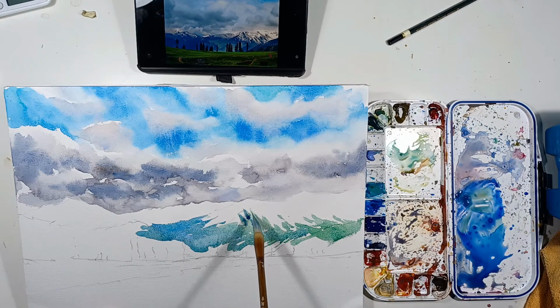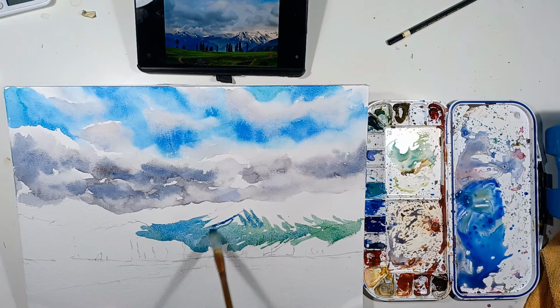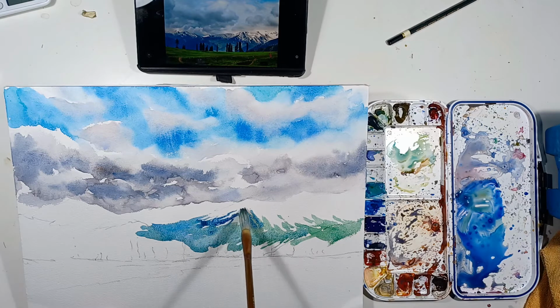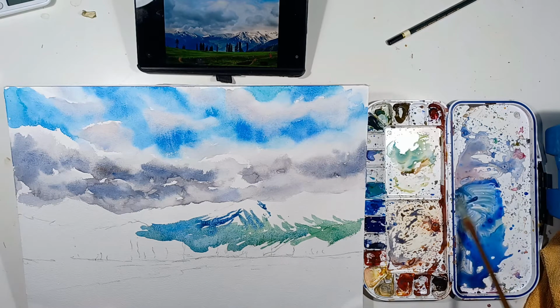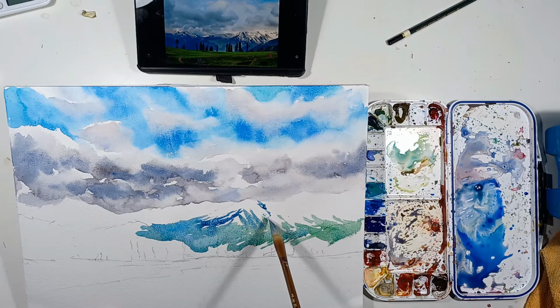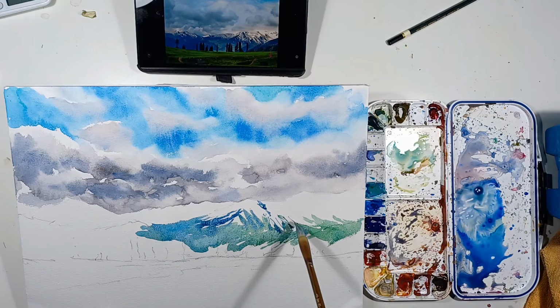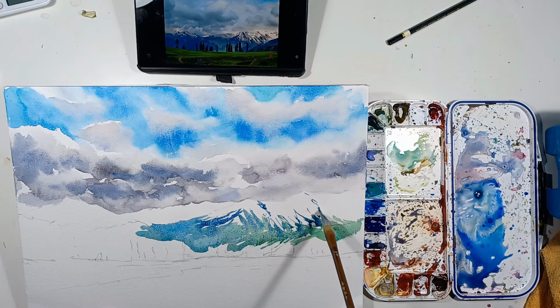Now dropping in some blue, because on this side it is blocking the light. Here also a little bit of blue and turquoise and green, all colors mixed together. So just giving the patterns of the crevices of the rocks and all.